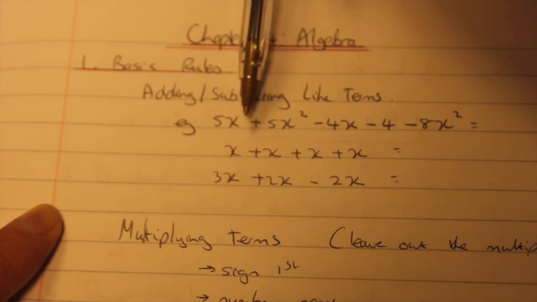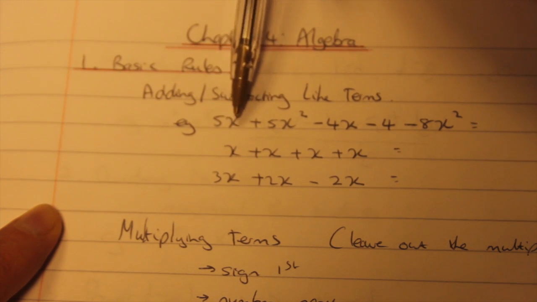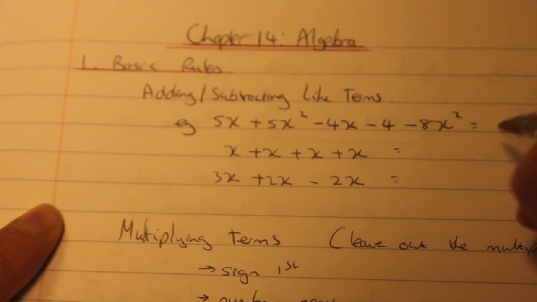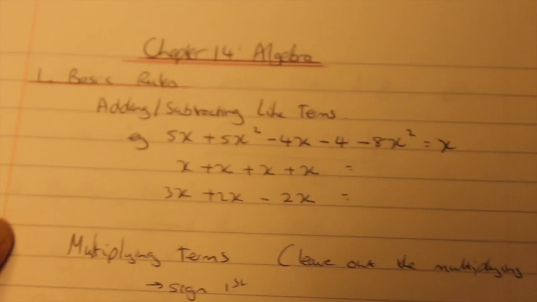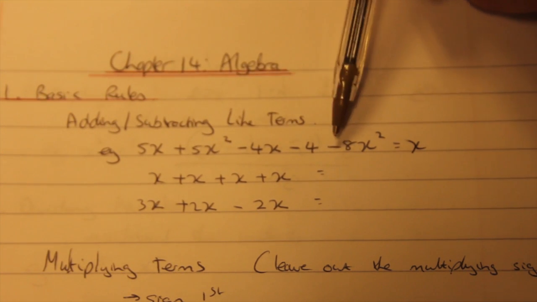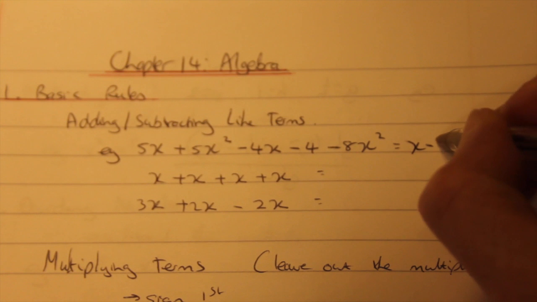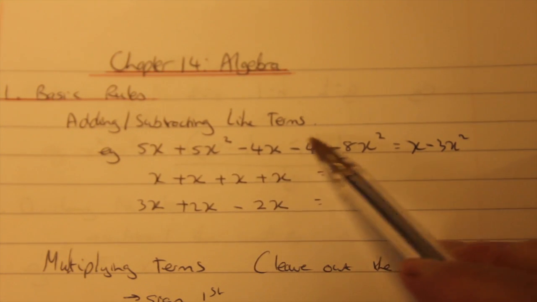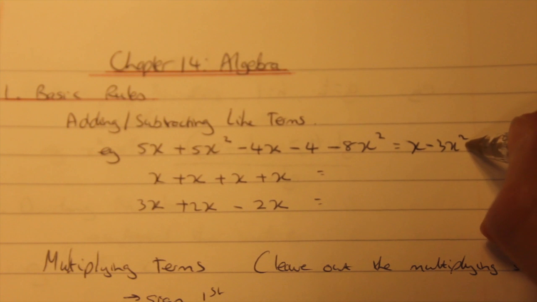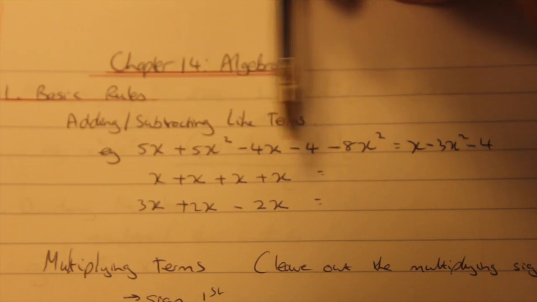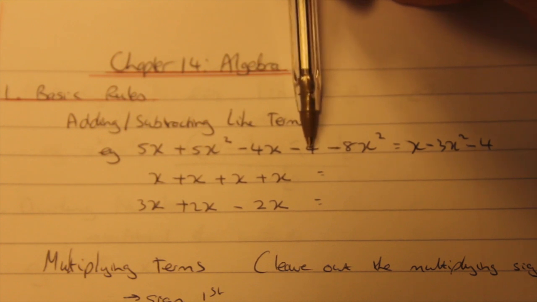them. So if you look at this little example here, 5x minus 4x is 1x. Then if I look at the x squared, 5x squared minus 8x squared is minus 3x squared. And I just check, there's a number on its own, so it just stays on its own. So I did the x's together, the x squareds together, and the number.